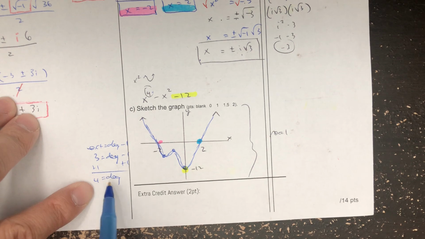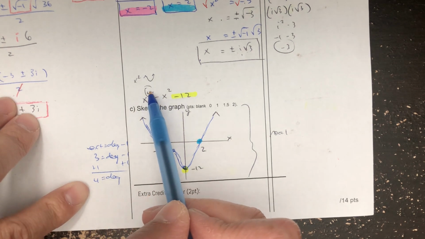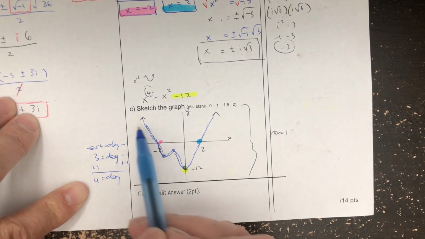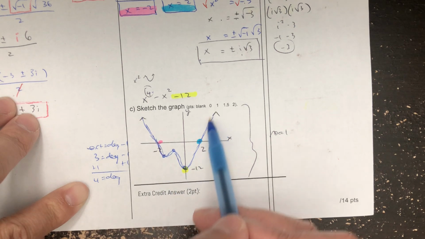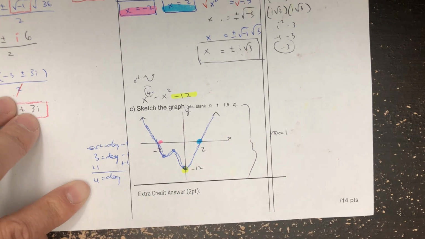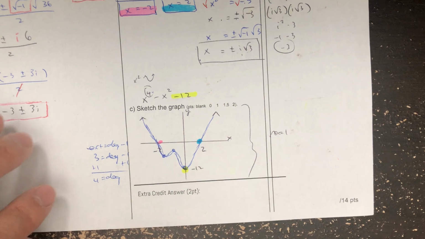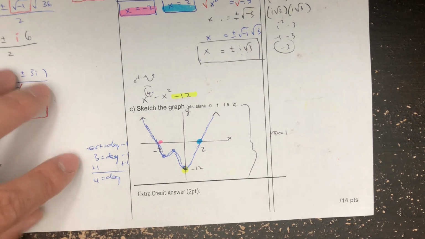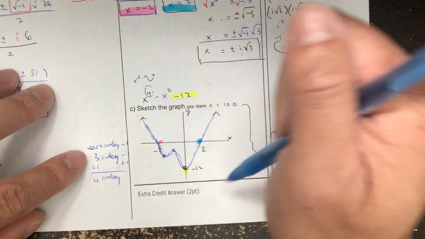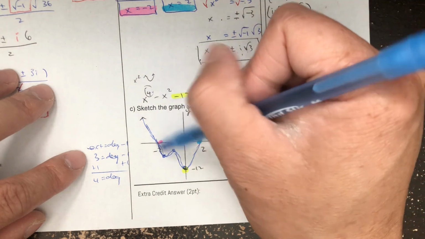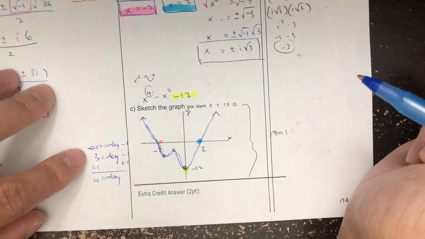That basically is telling us in a 4th degree polynomial, you have to have 1 less for the extrema. So if I just did a quadratic, I wouldn't have enough extrema. That's how you graph it. It looks something like this. It doesn't look exactly like it, but it's a W, and you should have 3 turning points.